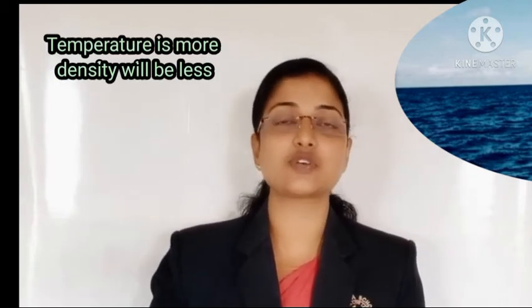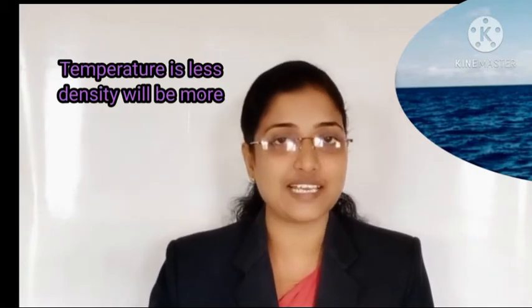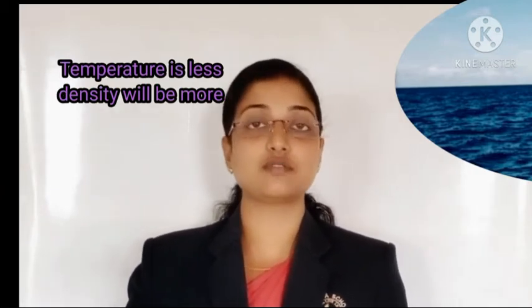In the last year when you learnt about ocean currents, we learned that the surface water of the sea is hot due to the higher temperature. So, when temperature is more, density will be less. That's why we can see the hot water on the surface of the sea. When the temperature is low, the density of seawater will be high. It's just the opposite. When temperature is more, the density of seawater is less. When the temperature is less, the density of seawater will be more.